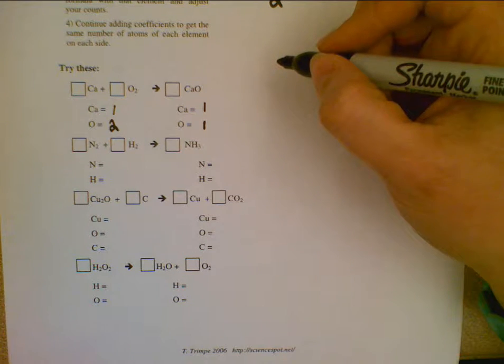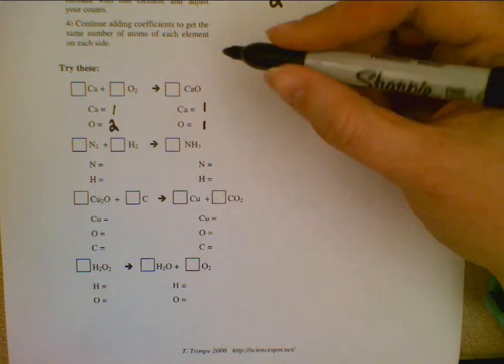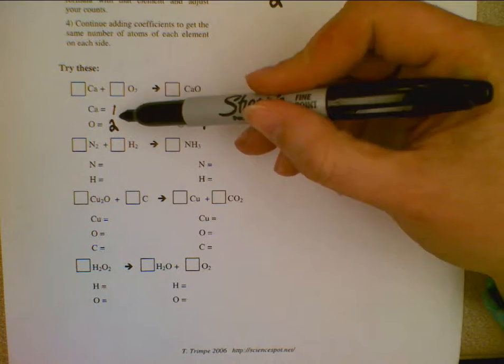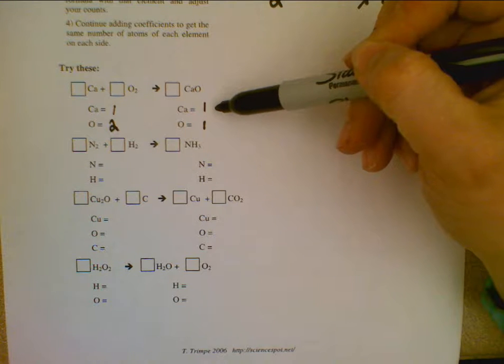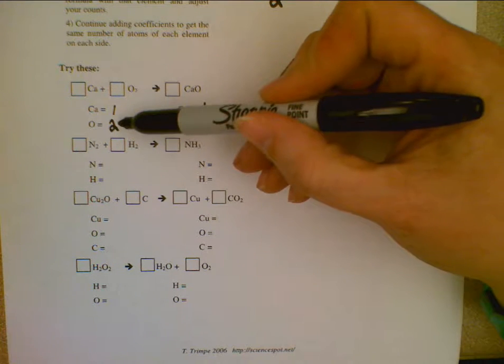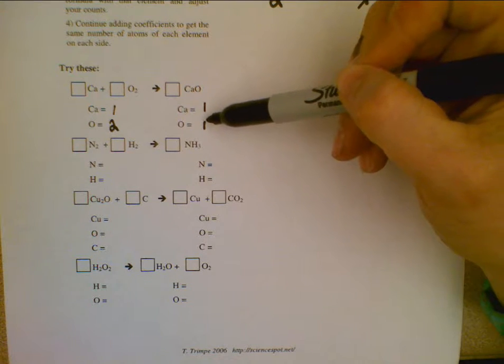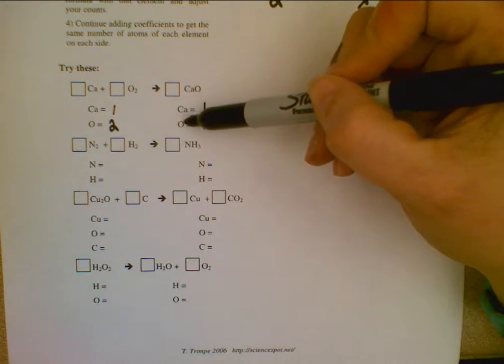Step number 2, pick an element that is not equal on both sides of the equation. Which element is not equal on both sides of the equation? Calcium has 1 here and 1 here, so calcium right now is balanced. Oxygen has 2 and 1, so it's not balanced. I need to add more oxygen over here on the product side.